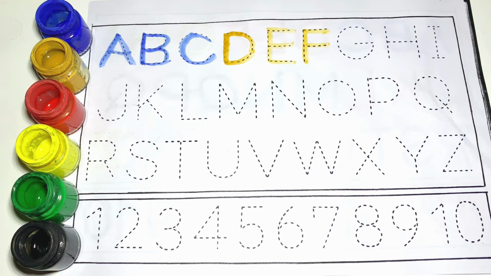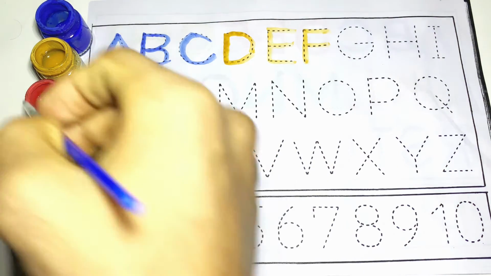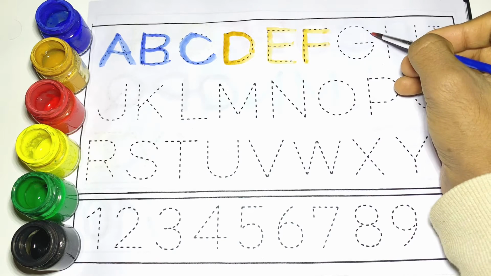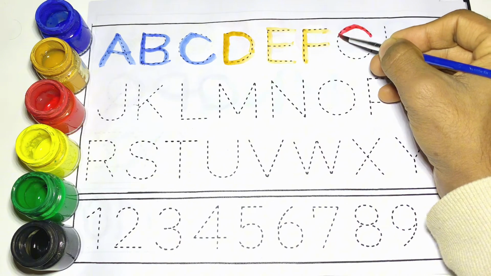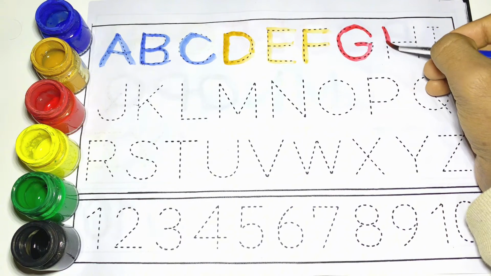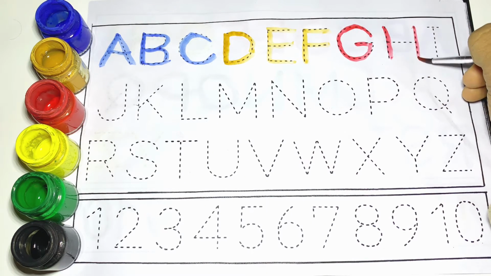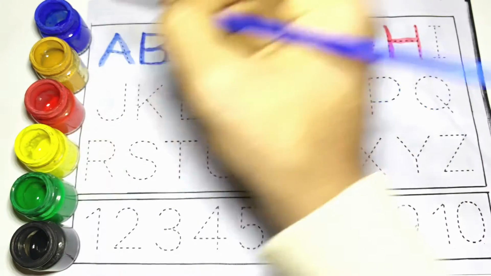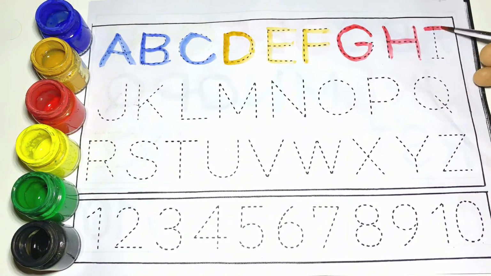Kids, now draw G. G for God, G for glass, and use red color. H. H for hand, H for helicopter. Kids, again use red color and draw I. I for ice, I for ice cream.